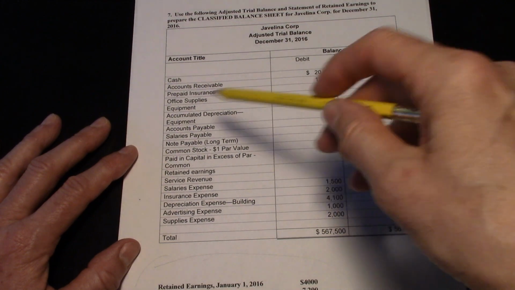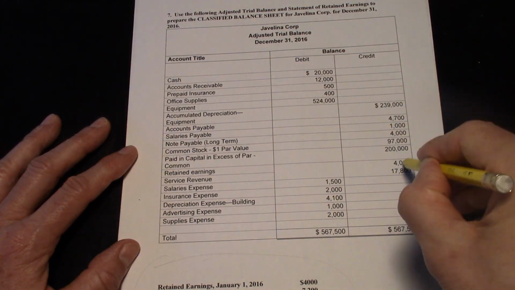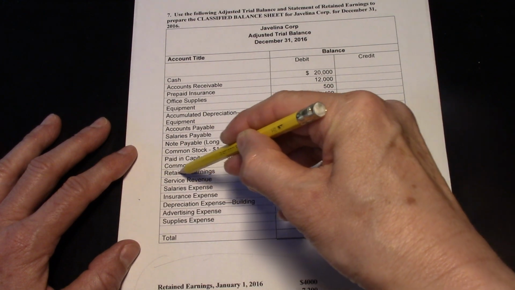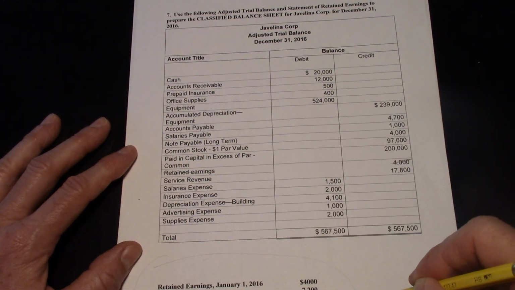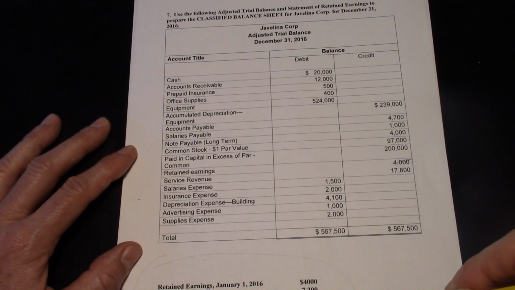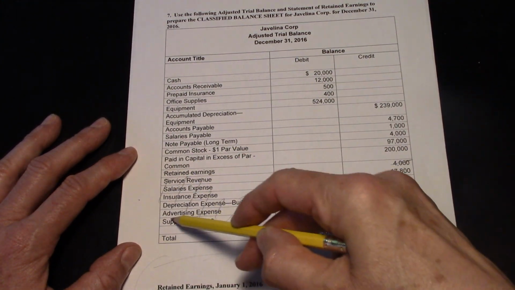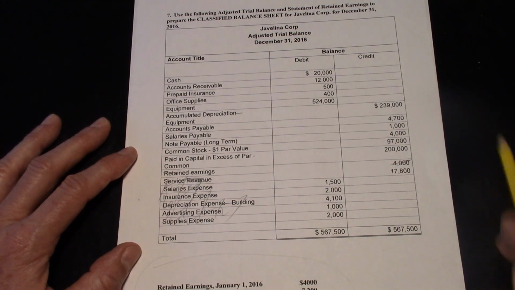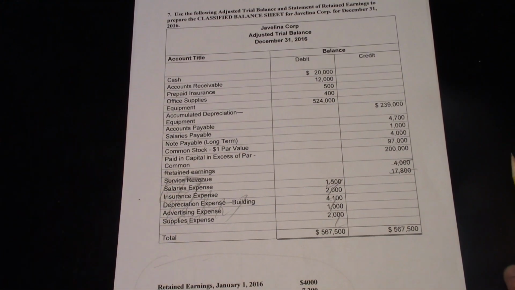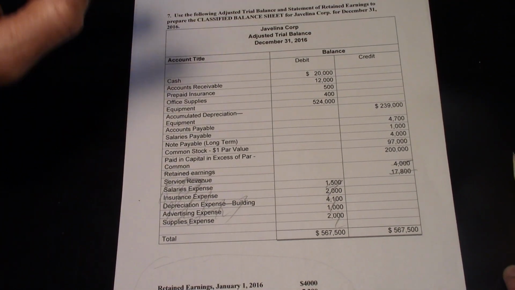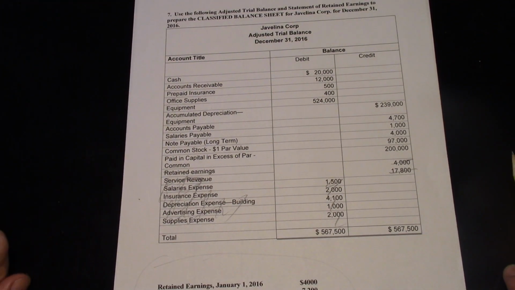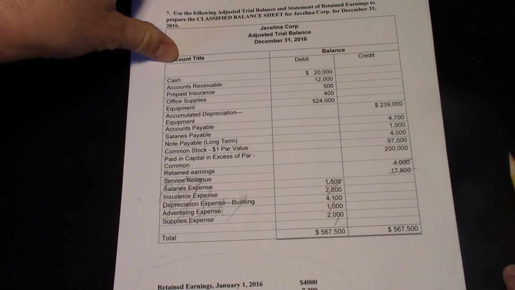The main thing to remember is you're not going to use this retained earnings from the trial balance. You're going to use the new one. And don't use any of these revenues, expenses, none of this. This goes on the income statement. None of this goes on our balance sheet. Only assets, liabilities, and stockholders' equity go on the balance sheet, and you'll have to understand what categories they go in. That's the main problem for you.